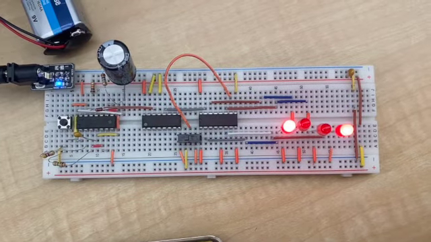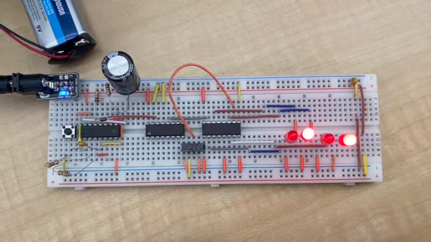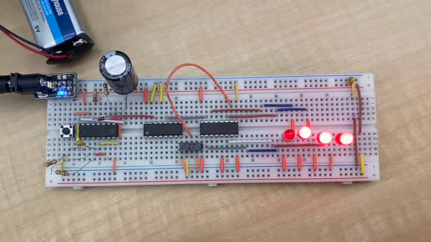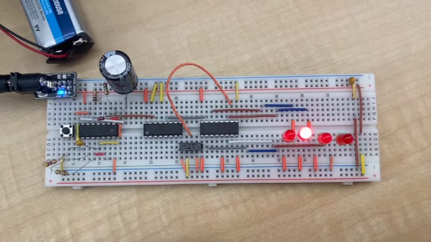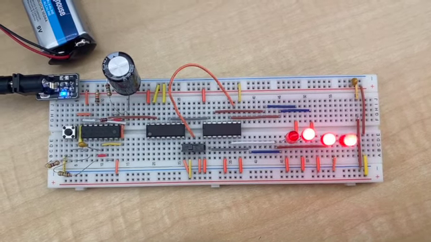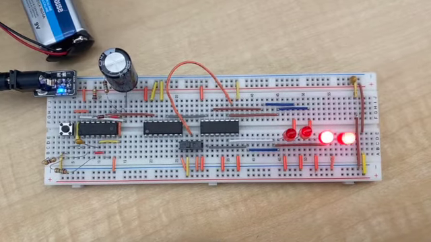Up next is the 4510 binary up-down counter. The purpose of the 4510 chip in the counting circuit is to convert the divide by 10 output from the 4017 chip into binary and slow down the counting from the original clock signal.